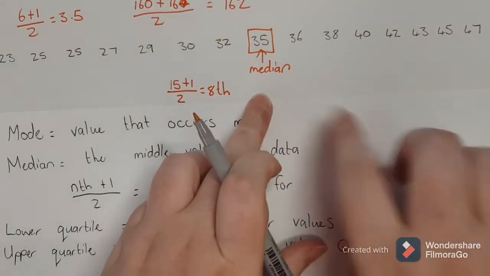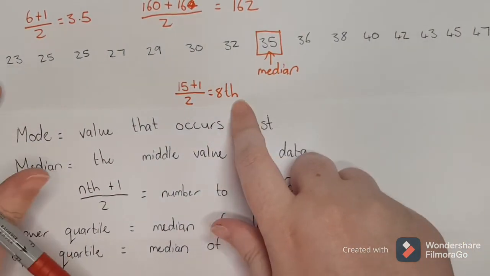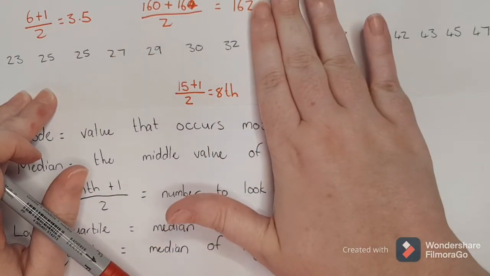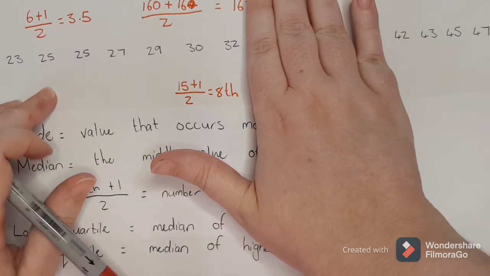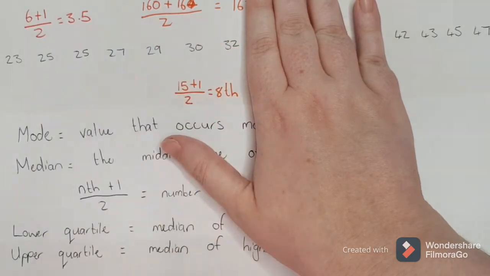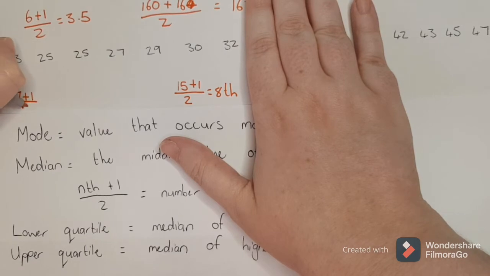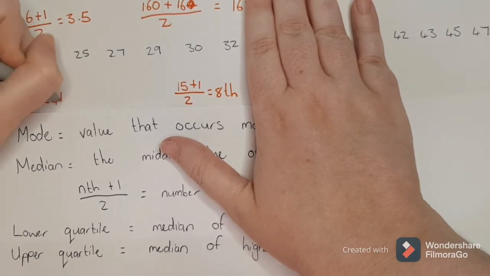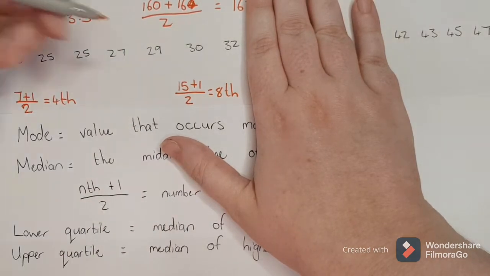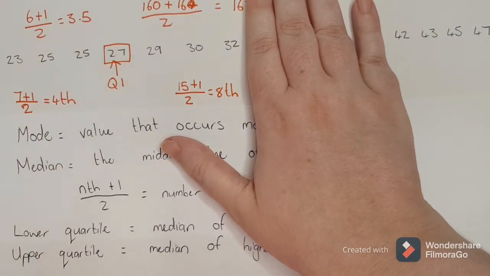So now I've found the median. Now I need to look for the lower quartile. I look at all the values to the left of the median, excluding the median. So I stop there and exclude that. I have 1, 2, 3, 4, 5, 6, 7 values. So 7 plus 1 is 8, divided by 2 means I'm looking for the fourth value. So 1, 2, 3, 4. This is then the lower quartile, or Q1.